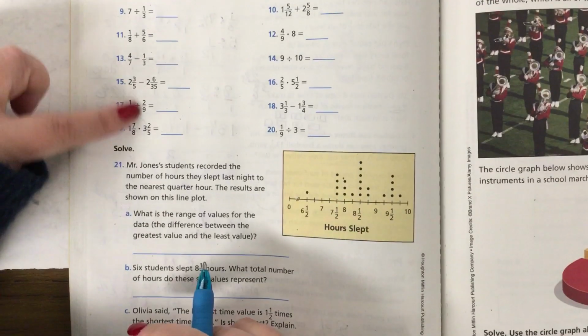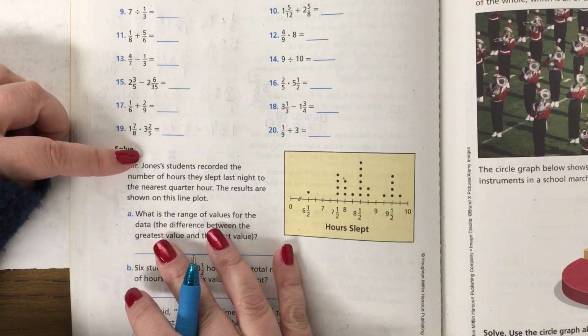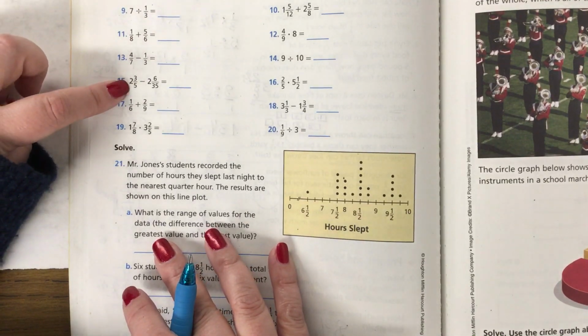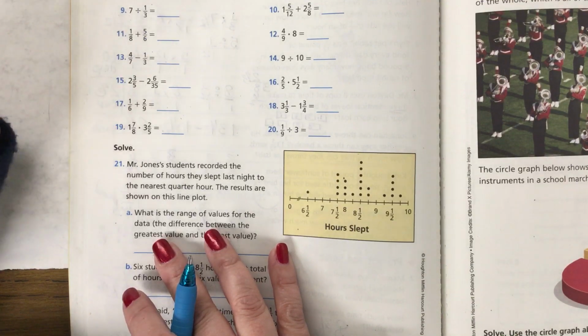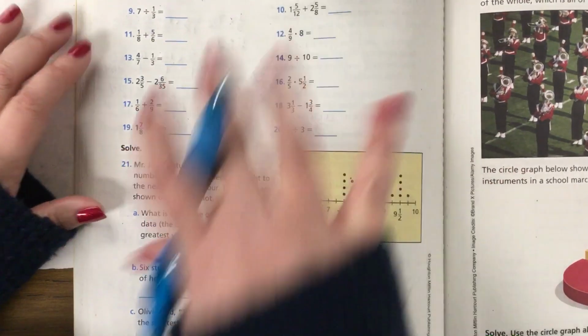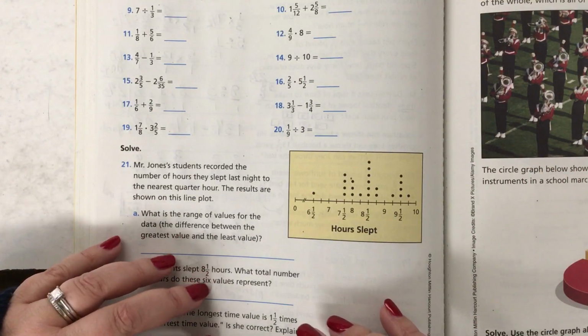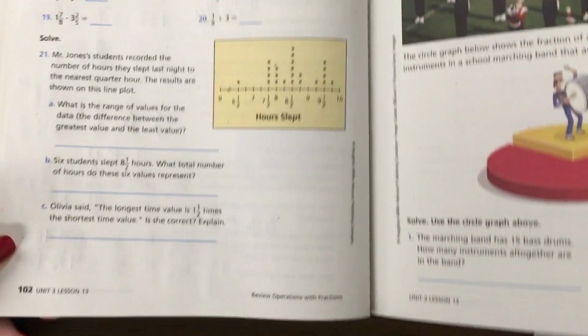Because really this is stuff that you should be able to do on your own. That's division of a fraction, that's addition, subtraction, or subtraction of mixed numbers. Don't forget to borrow. So this you can do for homework, okay? Instead, we're going to jump down to 21, and I'll do 21 with you. And I'll talk about your homework in just a minute too. Okay.